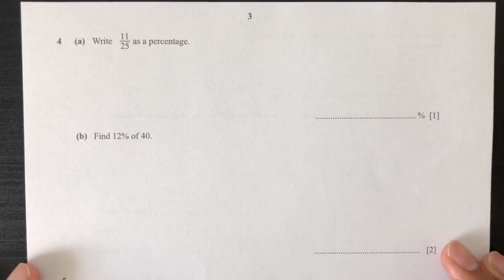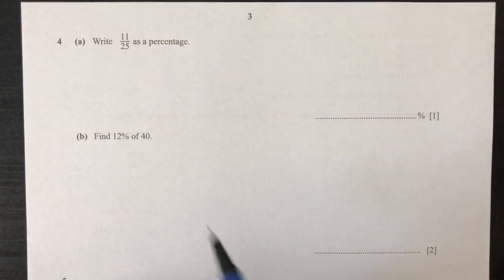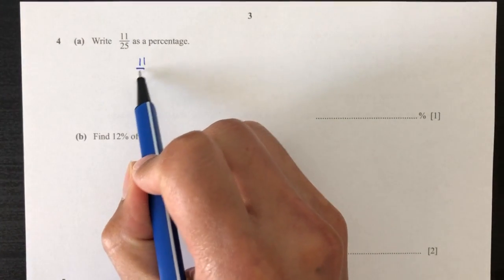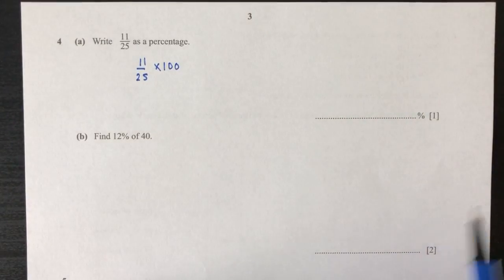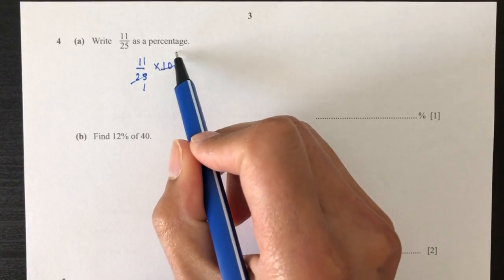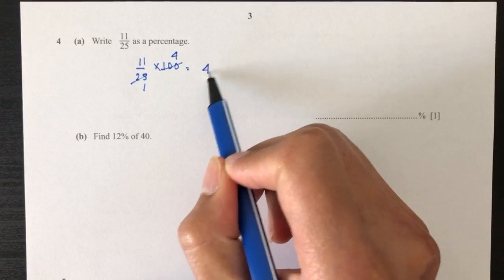So question number 4 here we have, write this as a percentage. So pretty easy. 11 over 25 times 100 for the percentage. That will be 44%.